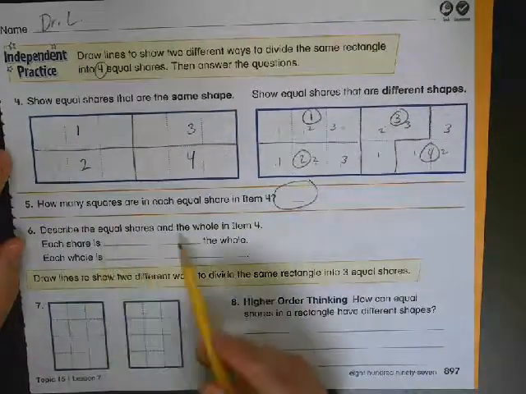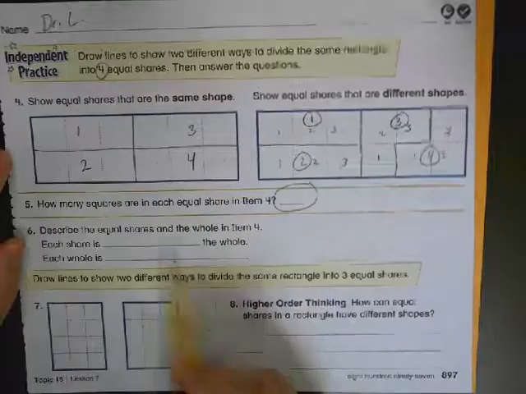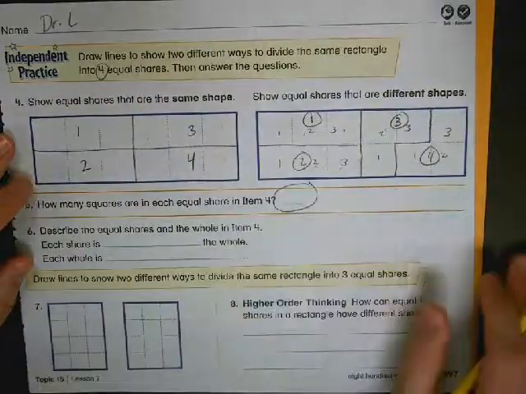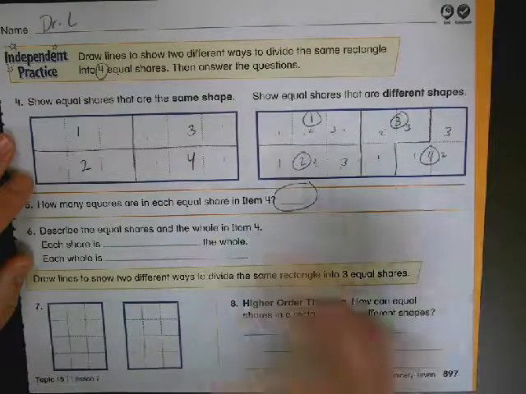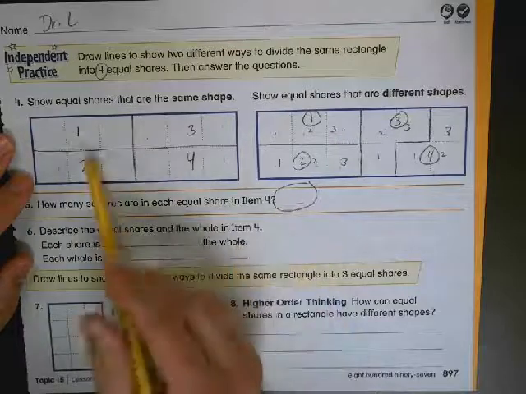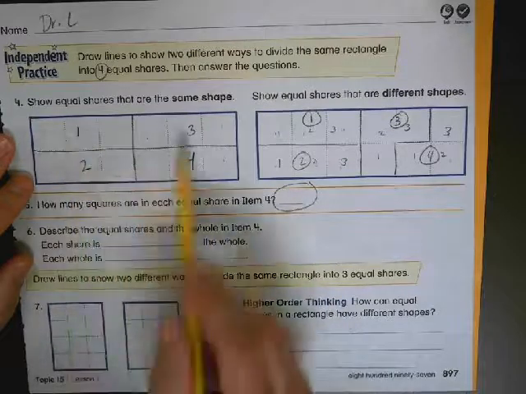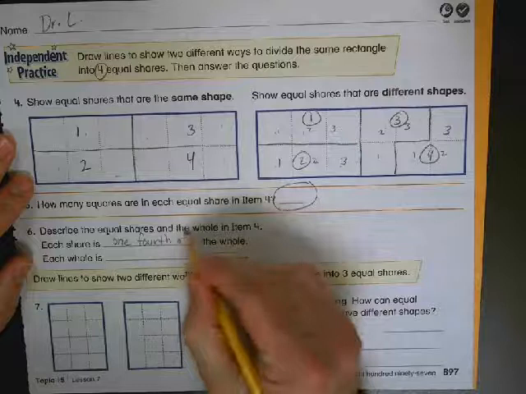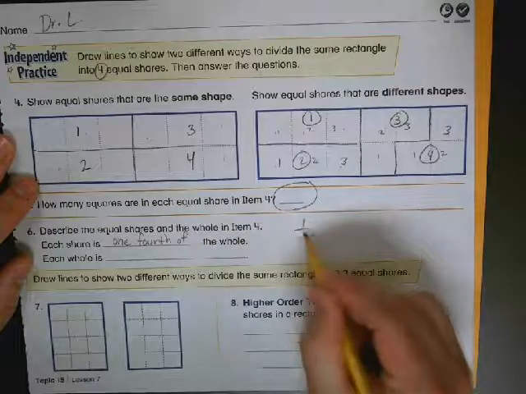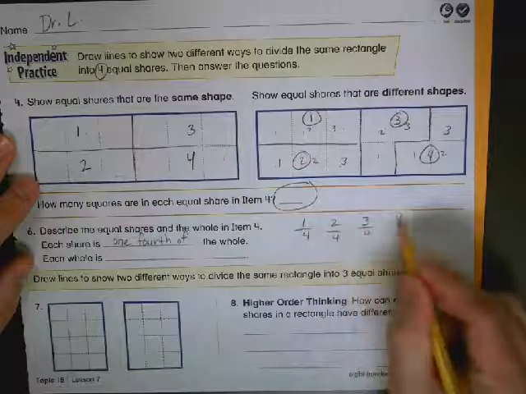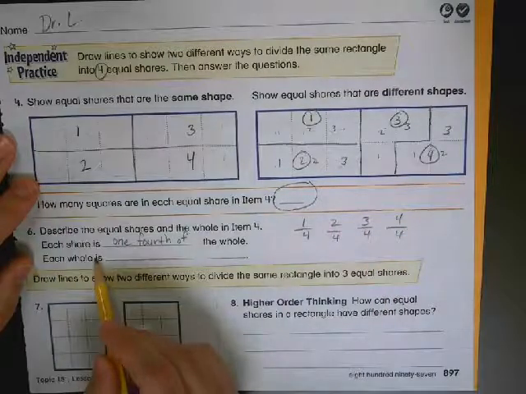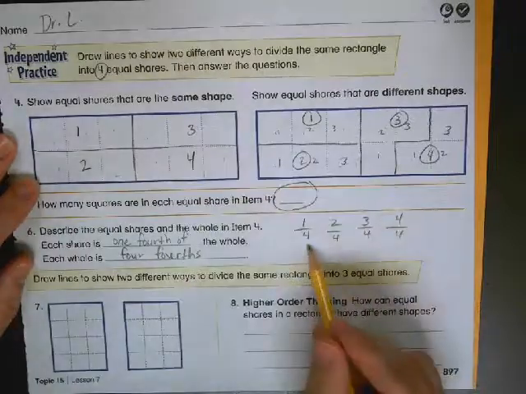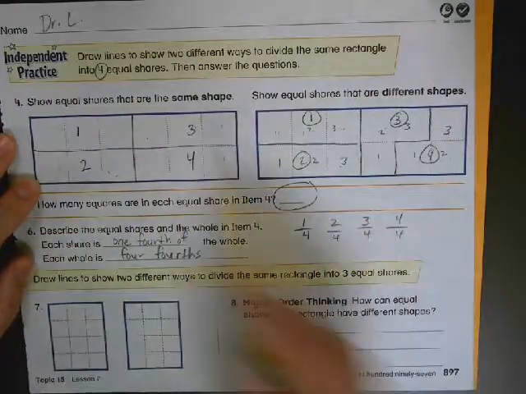Number 6 says describe the equal shares and the whole in item 4. This is what we did yesterday about describing with words. So it says each share is a blank of the whole. Well, each share, this is a share, is 1/4 of the whole. Fourth, so you have 1/4, 2/4, 3/4, and 4/4 of the whole. So each whole is 4/4. So again, when you're talking about fractions, this is 1/4, 2/4, 3/4, 4/4.